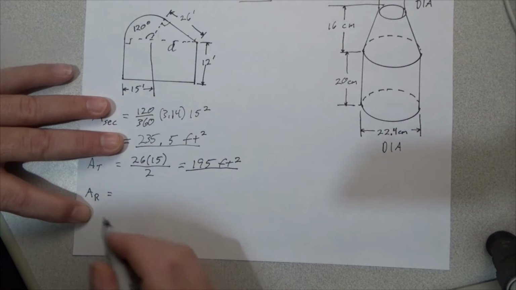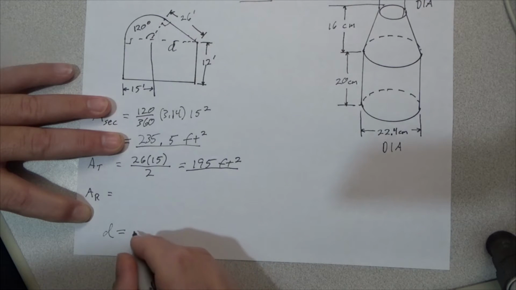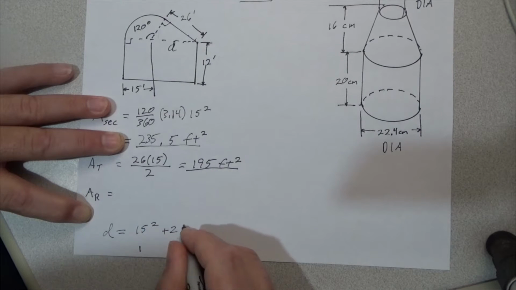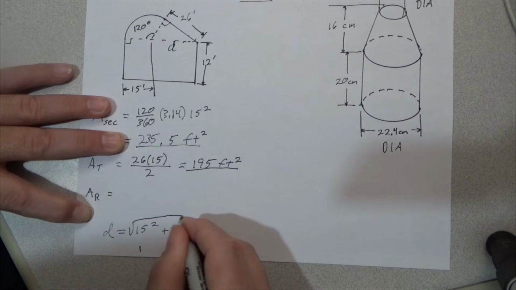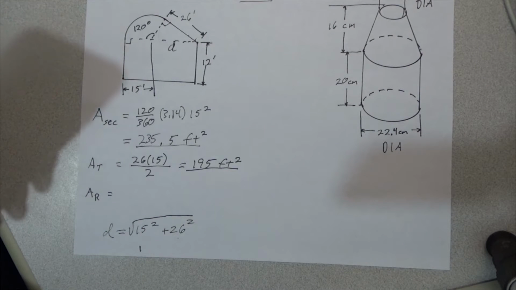The distance is equal to the square root of 15 squared plus 26 squared, which equals about 30.